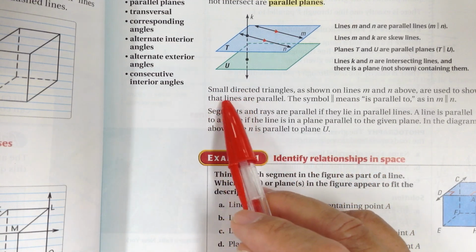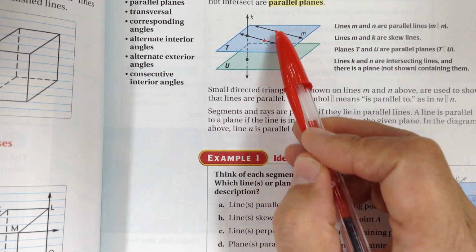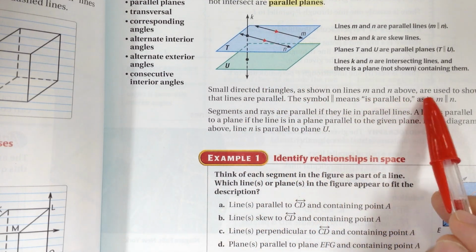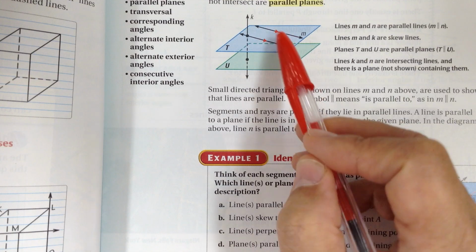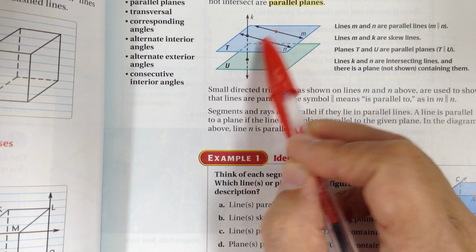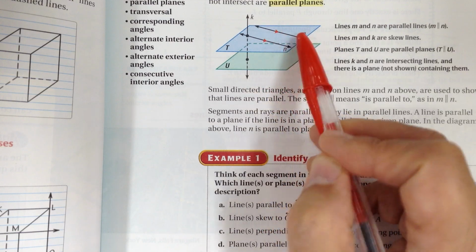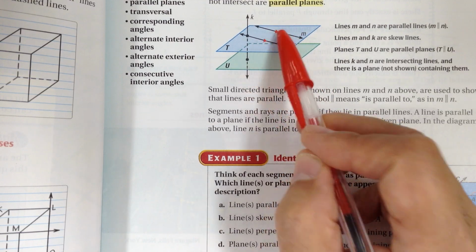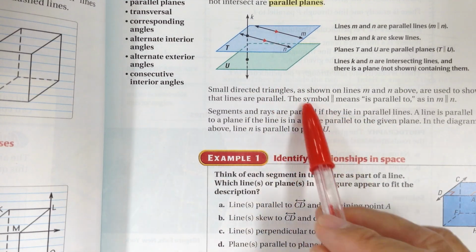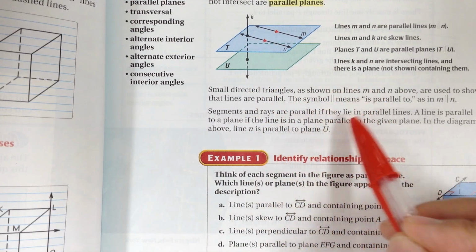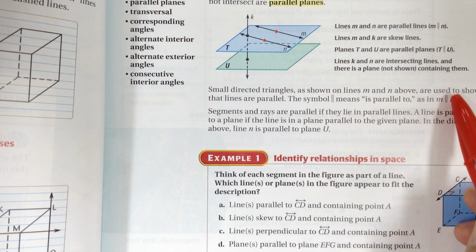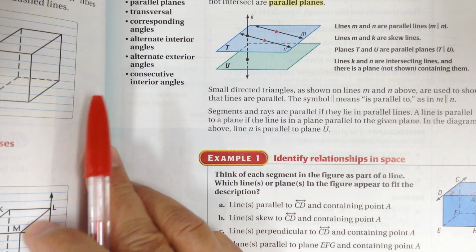Okay, now it says small directed triangles. See the little red triangles shown on the lines M and N above are used to show that lines are parallel. So this little red marking, the triangle marking, shows you that these two lines are parallel. If you don't see the marking, then you don't assume they are parallel. Okay. So again, the symbol, the two lines, means it's parallel to. As in, line M is parallel to N.